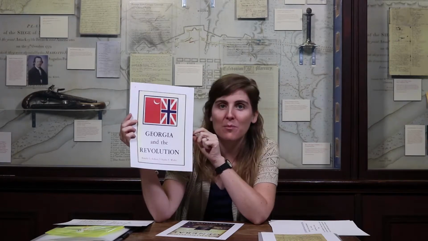Item number 7 is a book called Georgia and the American Revolution. And on the back, you read a quick excerpt about another battle during the American Revolution in Georgia called the Battle of Kettle Creek. The Battle of Kettle Creek was really interesting because the forces were largely Georgian patriots and loyalists on the other side.